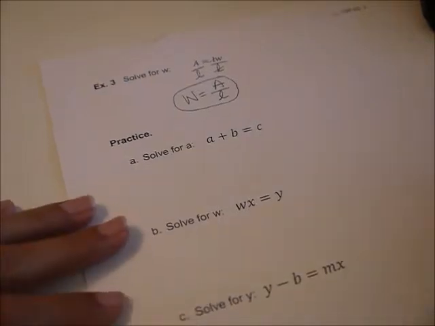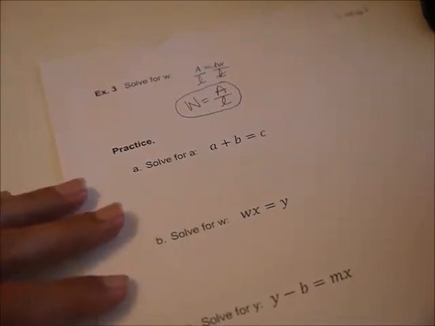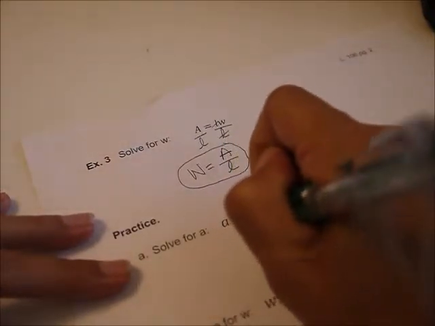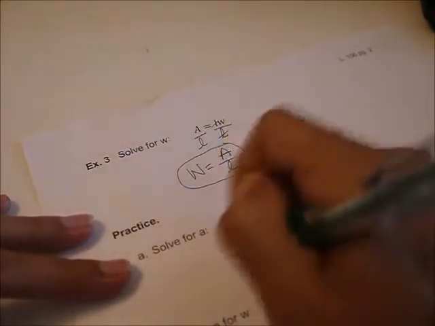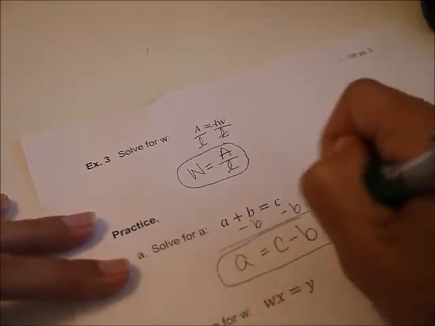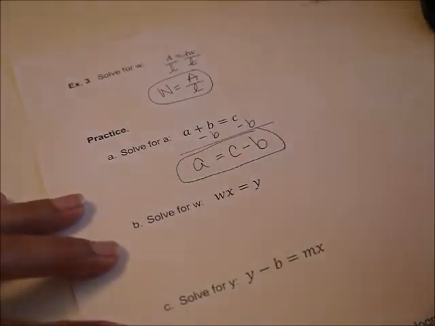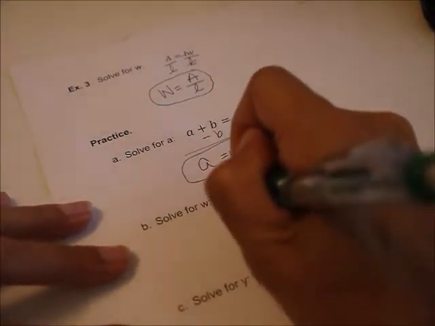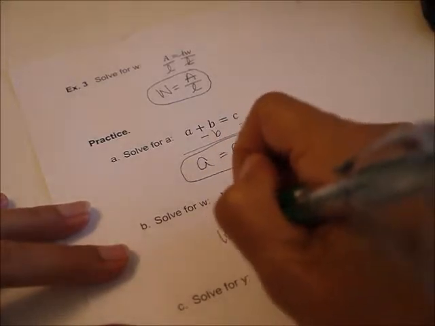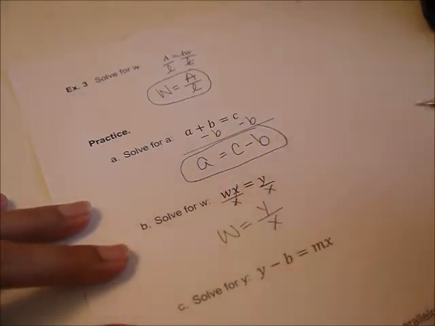So let's go ahead and do the practice and see how you do. You've got four shots at it, so let's go ahead and try. Solve for a. I mean a by itself, got to get rid of that b. So we get a equals c minus b. Solve for w in this one. Got to get rid of the x. So w equals y divided by x.